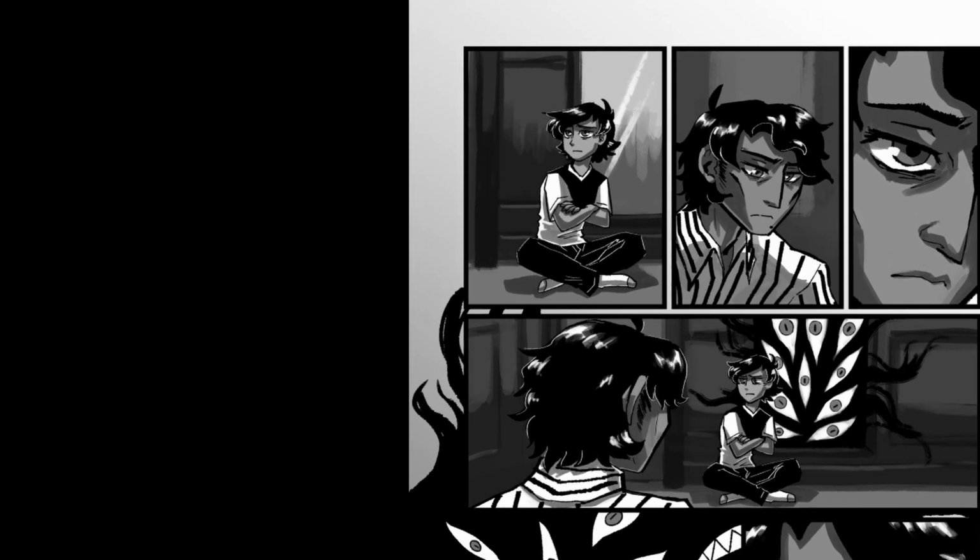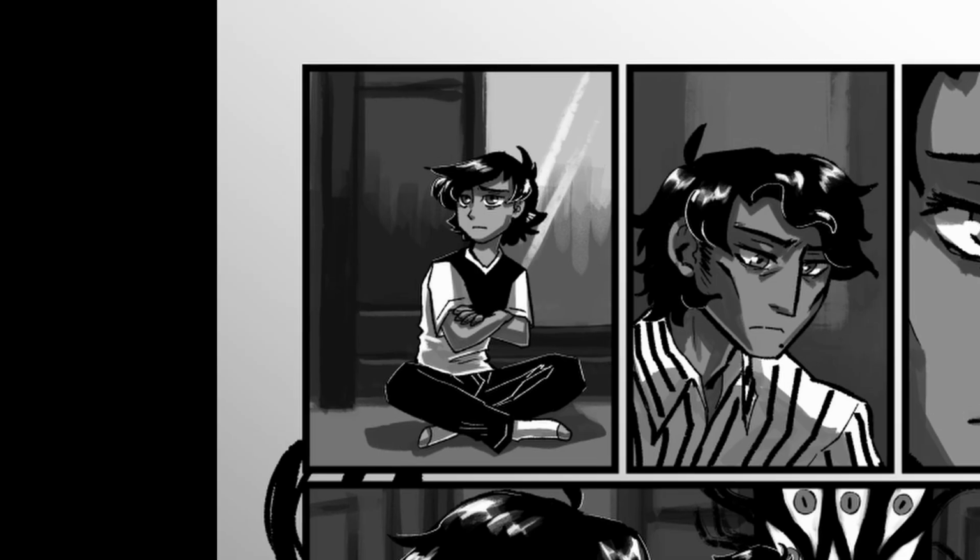Easy. First panel. Ace is crossing his arms and looking betrayed, and he's looking at Lorenzo. Exactly what it says on the tin. On the previous page, there's wider panels with both of the characters in frame, so I didn't need to convey Lorenzo specifically in this panel.